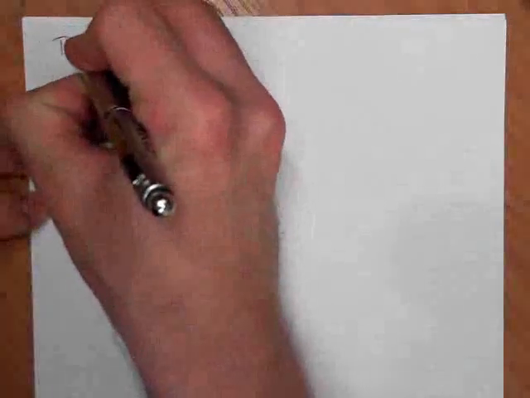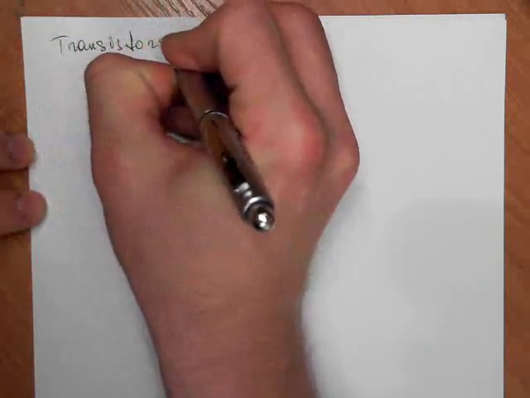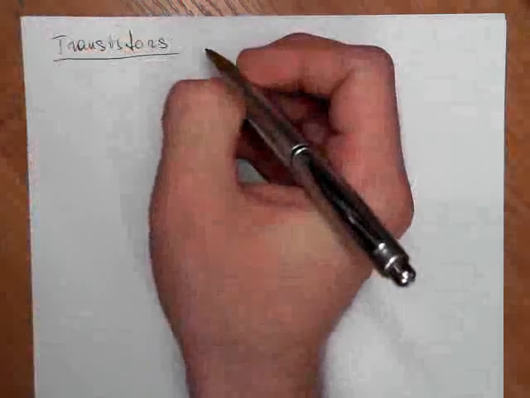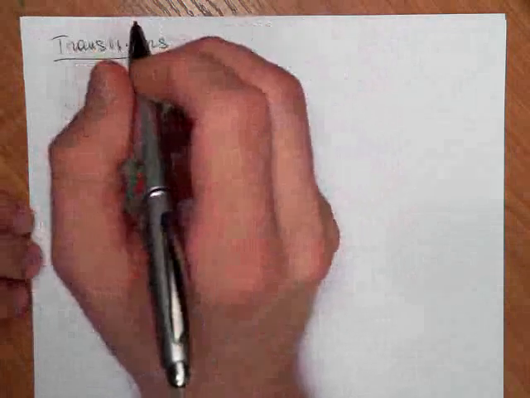Okay, so today we will talk about transistors, and this will be our final lecture about electronics. So, transistors. We had our lab works, and now we'll try to cover what we did there, and we will learn the theory.